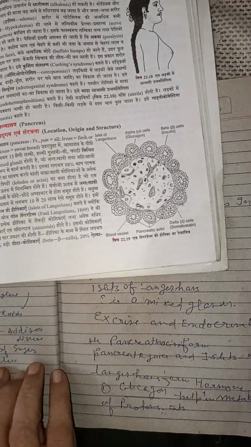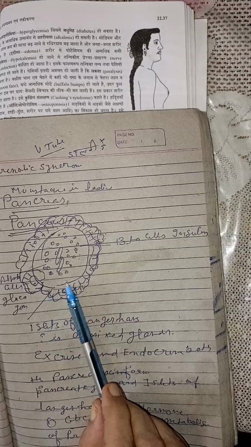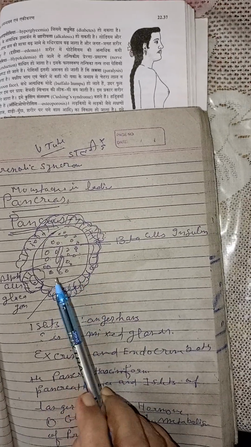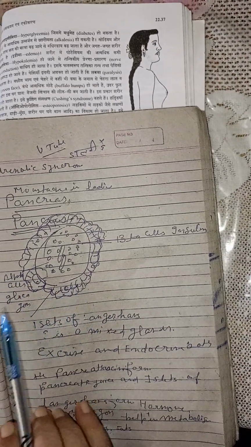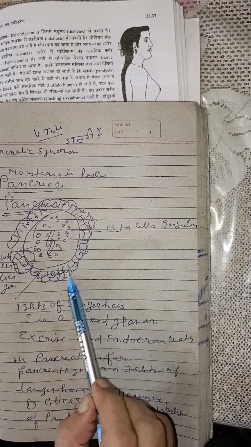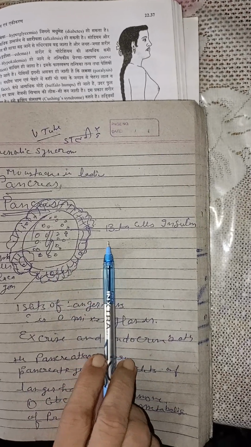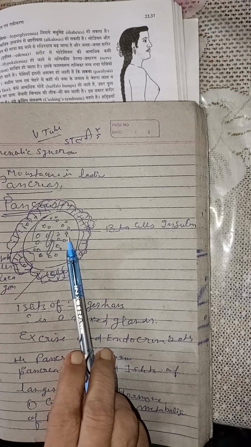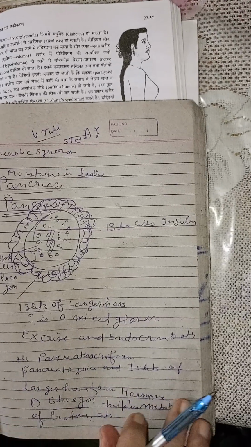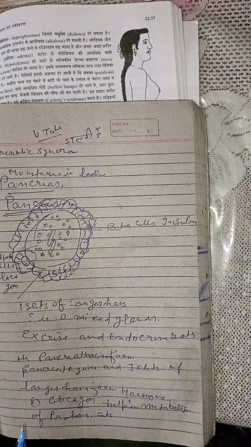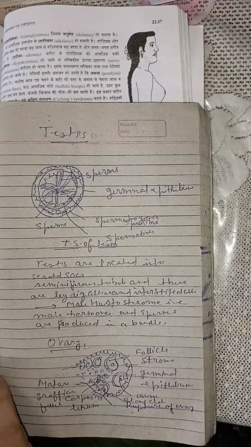Next gland is pancreas. Pancreas is a mixed gland. It is endocrine and exocrine both. In this gland, we see the tears of the gland. Then we see that there are pancreatic acini. They form pancreatic juice. Now the internal structure is called alpha beta gamma cells. Alpha beta gamma cells, they are very important. They control, the beta cells control insulin and diabetes insipidus takes place.